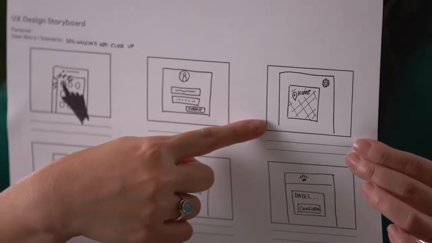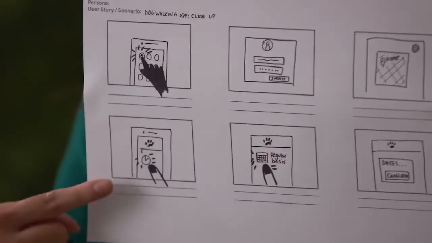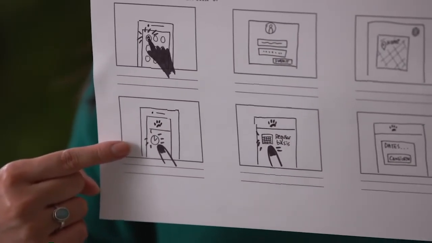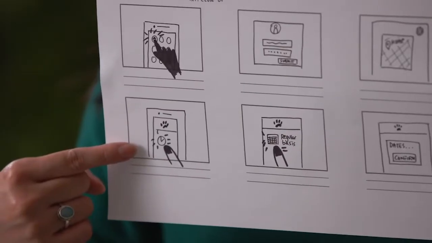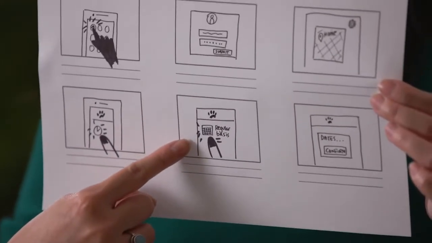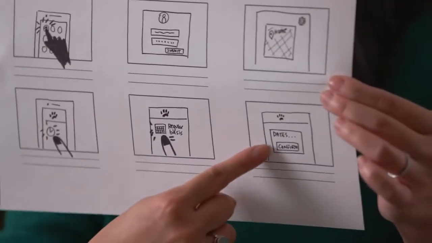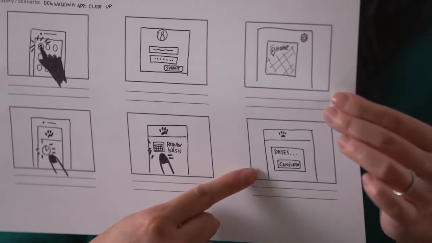Then, the user returns to the home page and taps the clock icon to select a time for the dog walker to come to their house. The user also taps the calendar icon to schedule the dog walker on a regular basis. Finally, the user presses the Confirm button to finish scheduling the dog walker.